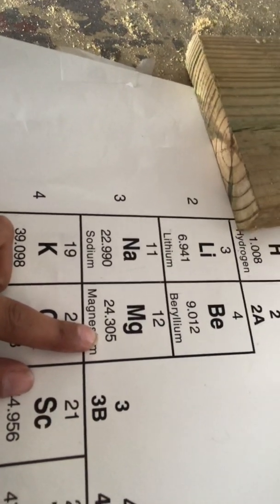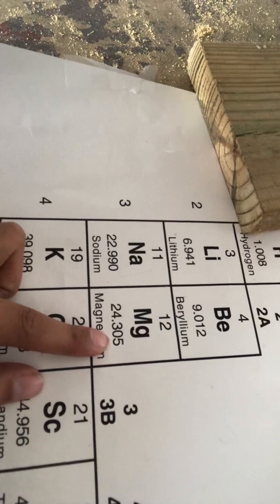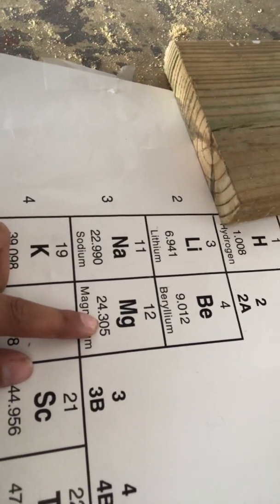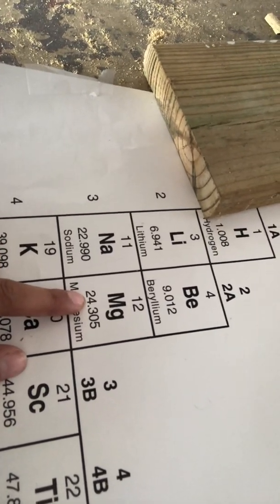So the first thing you're going to do is get your element, and then you have to find the protons, neutrons, and electrons. So we are going to choose magnesium, which is there. It's number 12 with a mass of 24. Remember, you round. If you round up, it has to be 5 or above. If the number after the decimal is below 5, then you just keep the same number. So 24 is the mass.